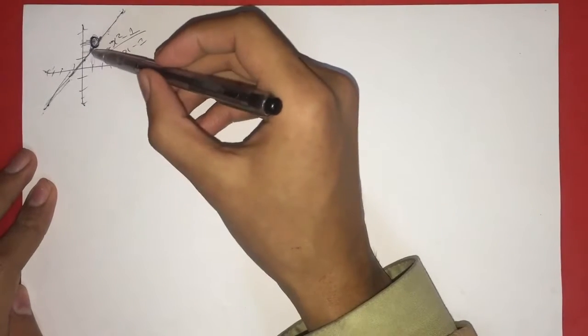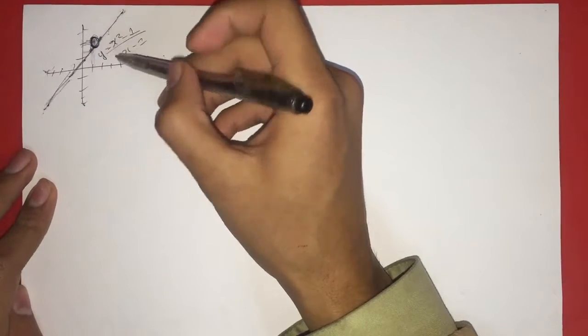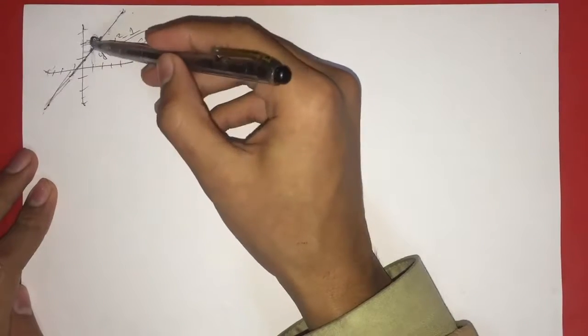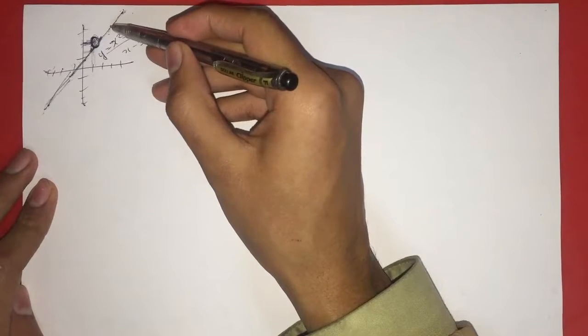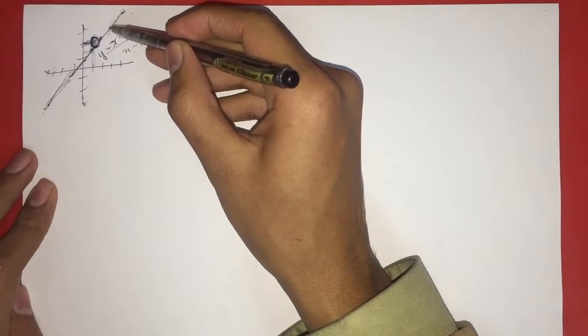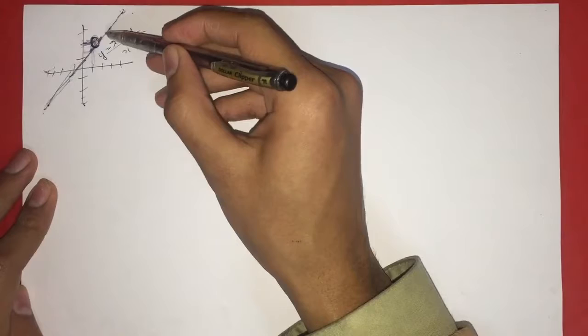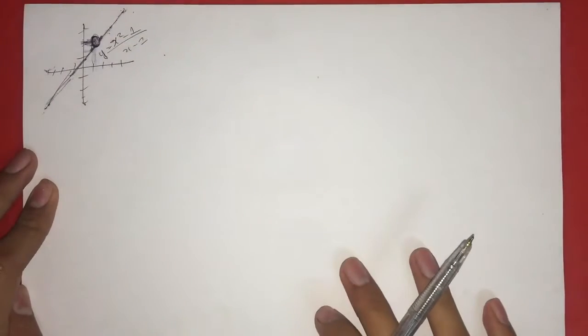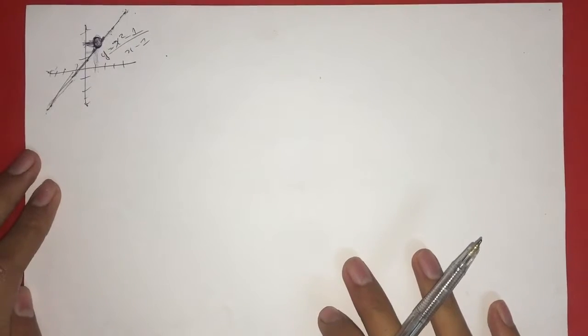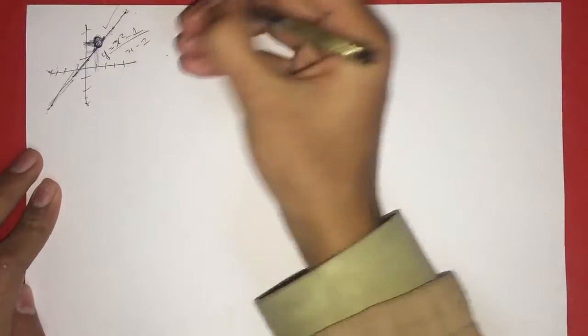If we approach x equals 1 from here, the function is not going to be defined, and if we approach this undefined point from the other side, the function is also not going to be defined. So that means its limit does not exist.